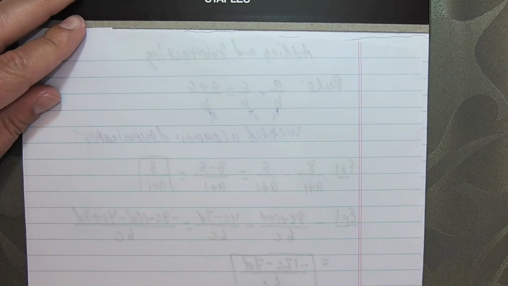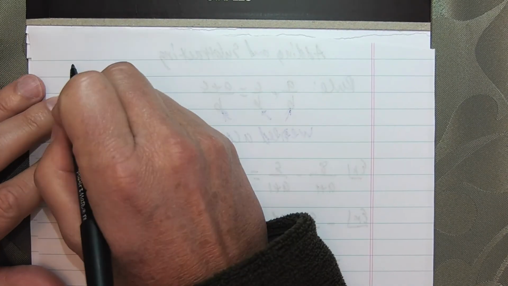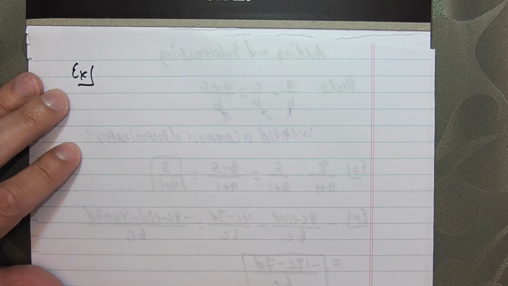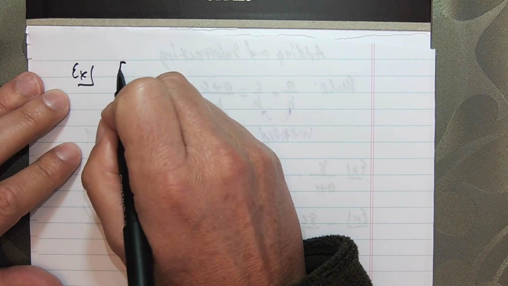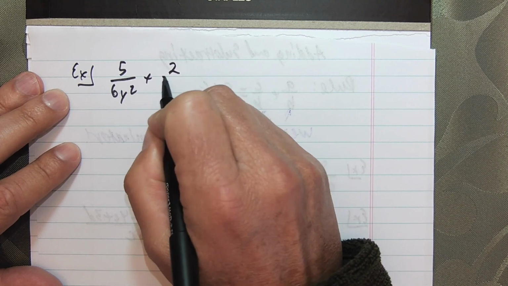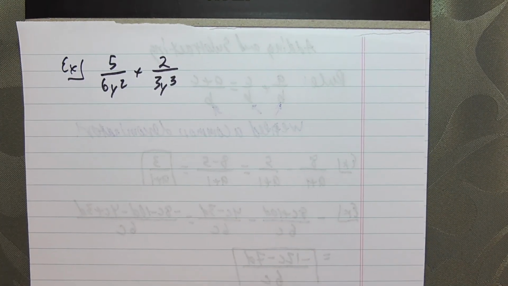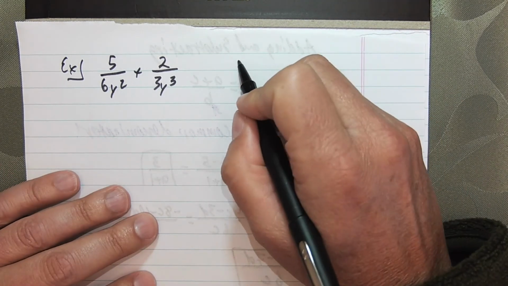All right, so what if we don't have a common denominator and we want to add or subtract? That's what we're going to do next. You guys can see that fine. Well, first we'll find our LCD.